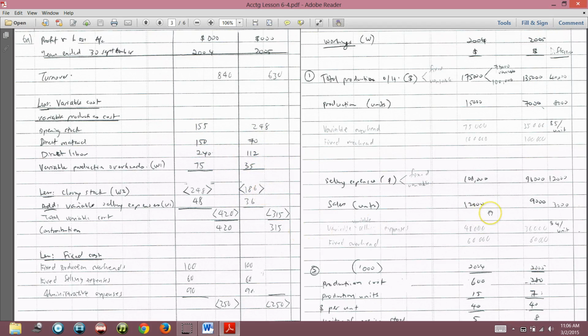Then the question is also saying that selling expenses consist of fixed selling expenses and variable selling expenses. In the question, the selling expenses for 2004 is 108,000 and 2005 is 96,000.